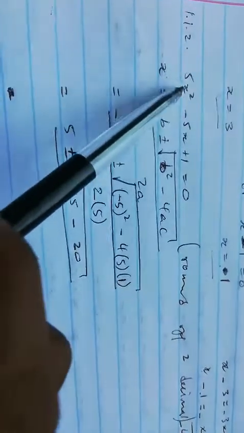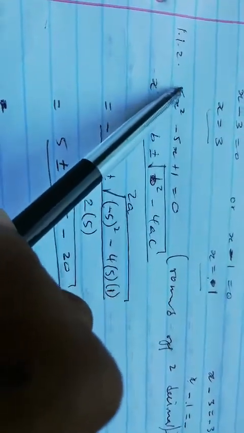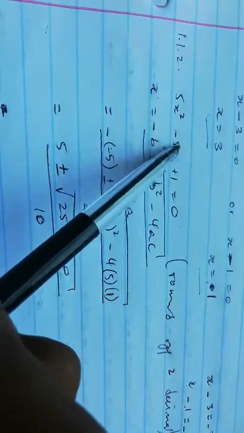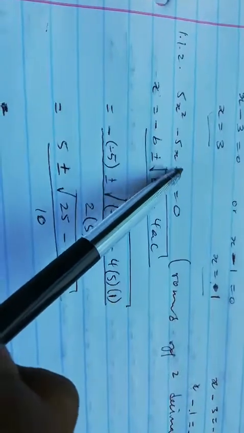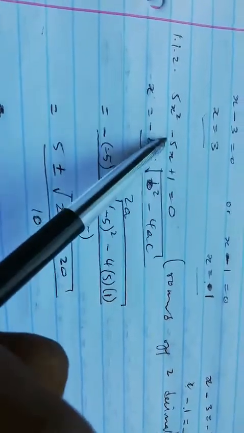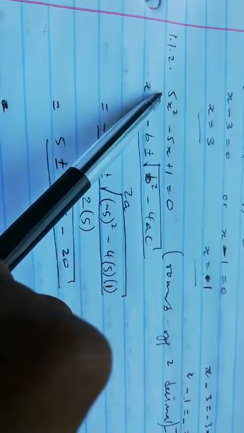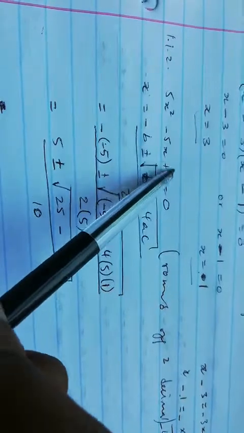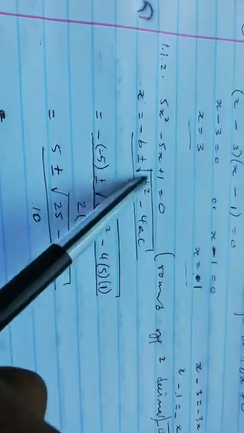Once you have that, you just substitute. This is your A. So your A is the whole 5, positive 5, and then your B is negative 5. It's not just 5, and then your C is positive 1. Let me say that again. Your A is positive 5, your B is negative 5, and your C is positive 1. And then from there, you just substitute here.